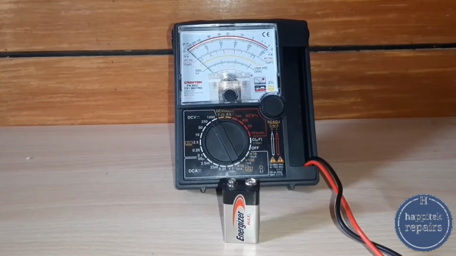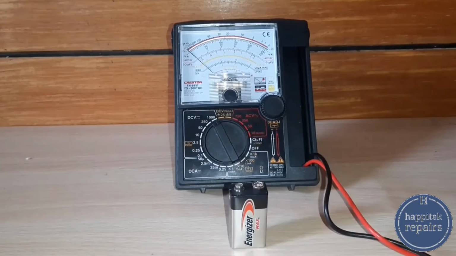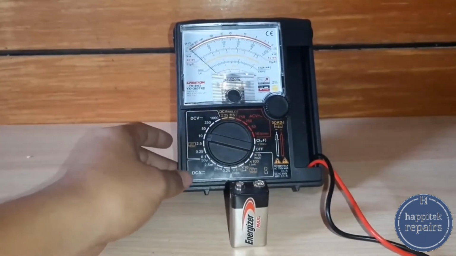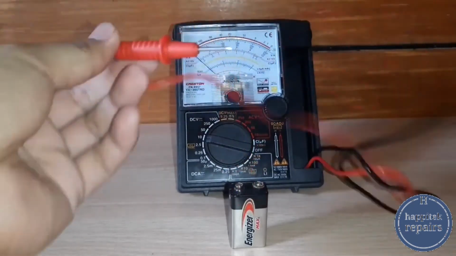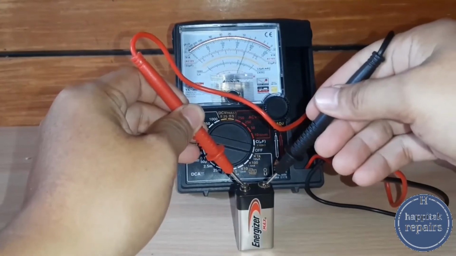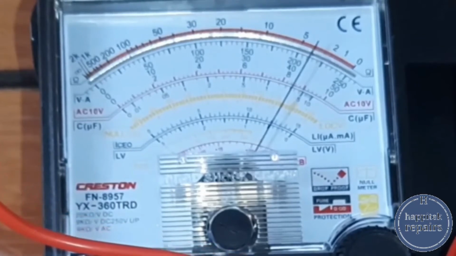Now let's move on to actual measurement. We have a 9 volt battery here. Let's measure the voltage across this battery. We are going to set the tester to 10 DC volts. Connect the red test probe to the positive terminal and the black probe to the negative terminal. As you can see here, we get a reading of 8.4 DC volts.